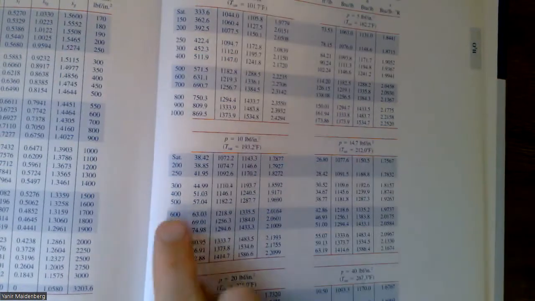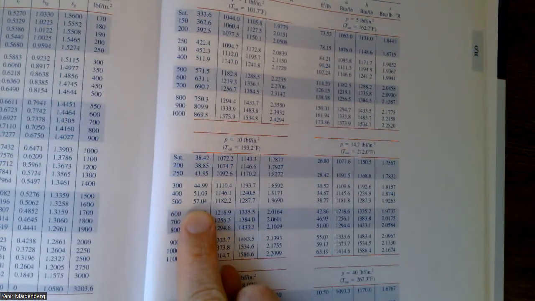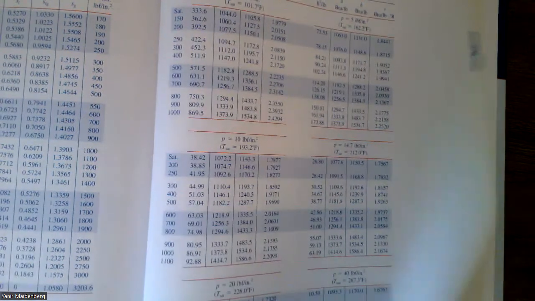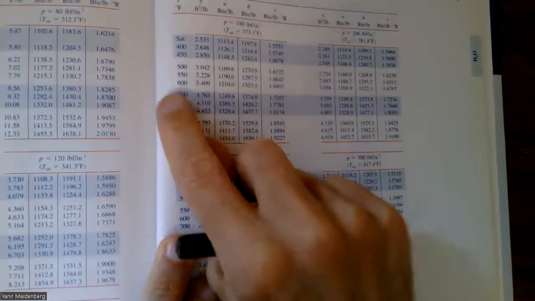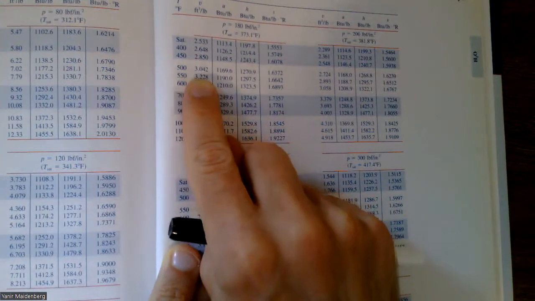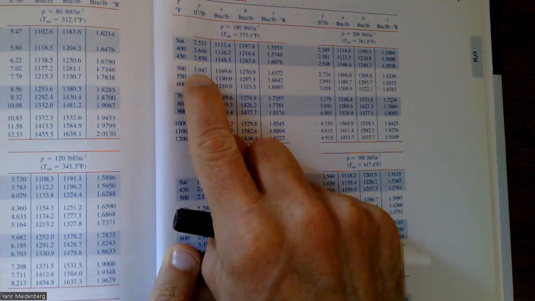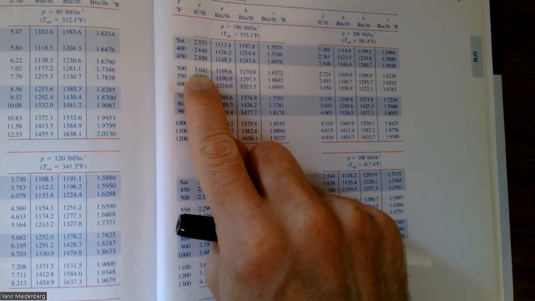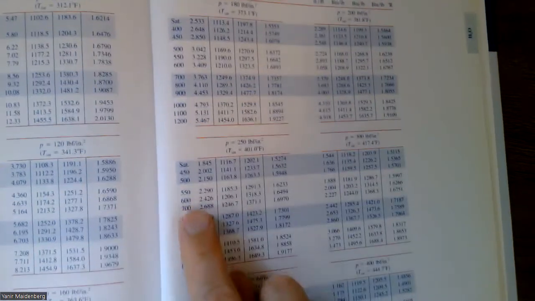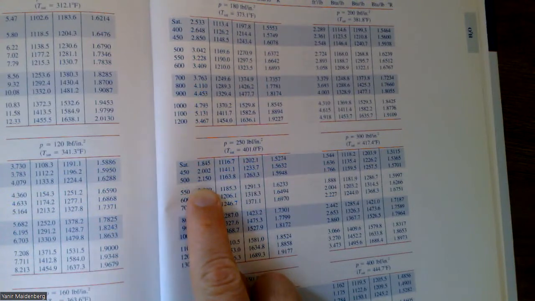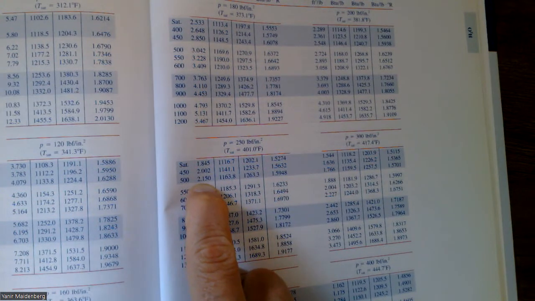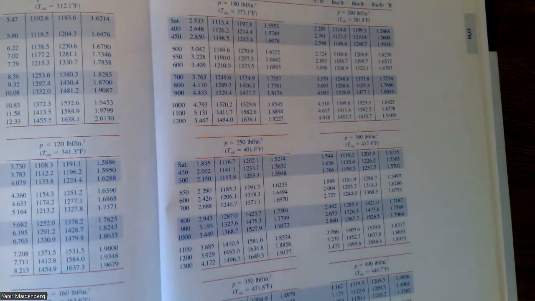If I go down to 10 psi and 500, my volume is still really high. It's 57. I need to be at 2.15. If I go to, whatever, even 180, I'm just messing around because I know the answer. At 180 and 500, I'm at 3. That's closer, but I still need to go further down. So I'm going to go 250. At 250 and 500, boom, that's exactly what I want. I'm at 2.15. I don't have to interpolate. That's great. So I know my final pressure is 250 psi.